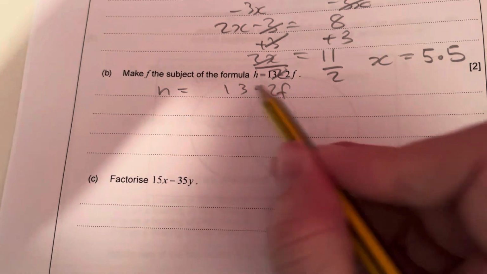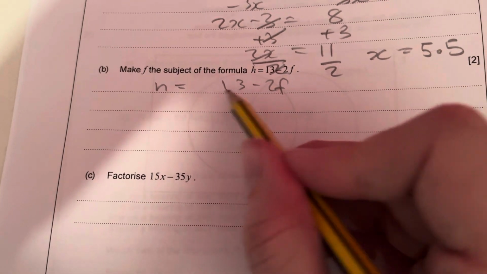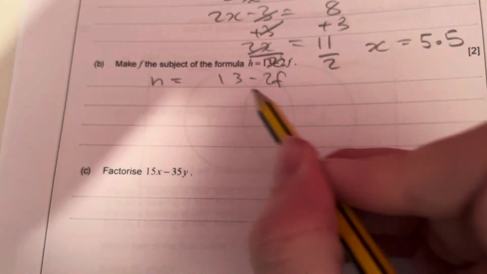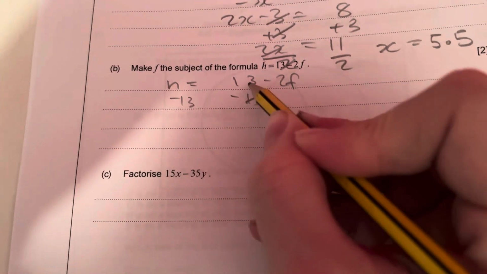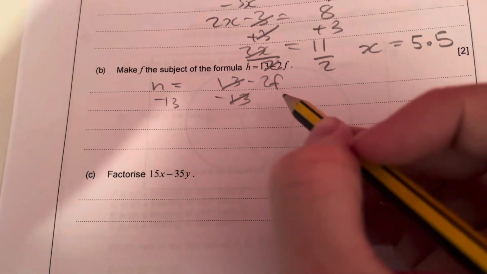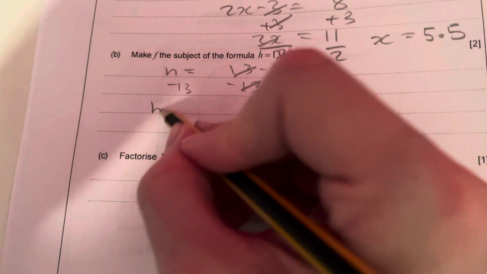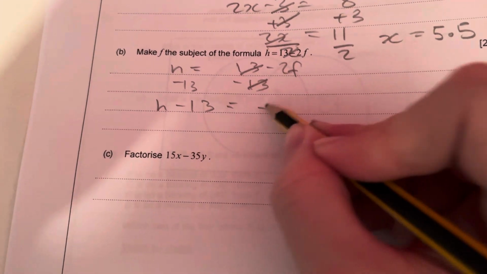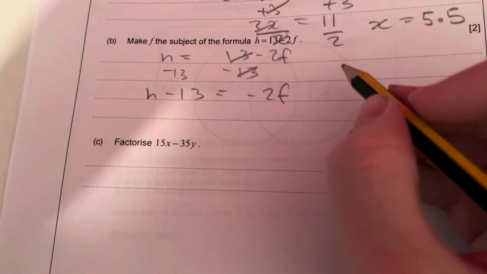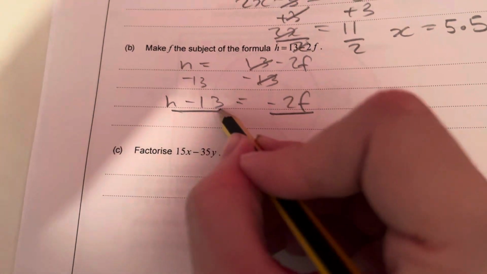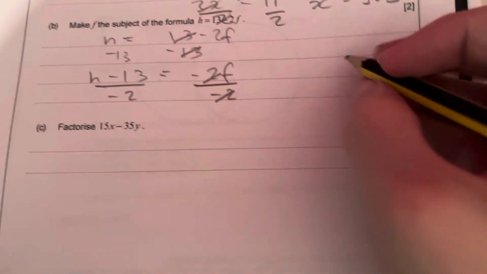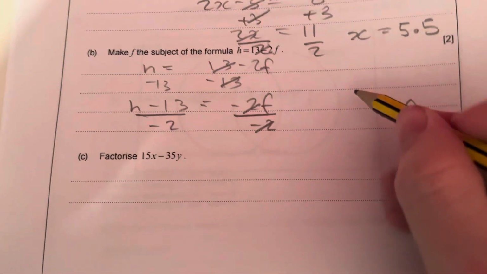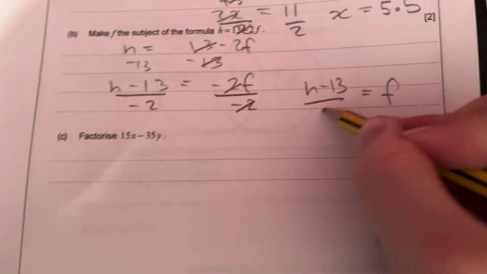So we just want to rearrange to get f equals. So to do that, we've got to get this 13 away, and then we've got to divide away this 2. So let's get this 13 away by minusing 13. So 13 minus 13 will give you 0, and it'll cancel. So on the left, I've got h minus 13, and it's equal to minus 2f. And then we divide by minus 2 on both sides, so these cancel. And so on the right, I'll get f, and on this side, I'll get h minus 13 over minus 2.